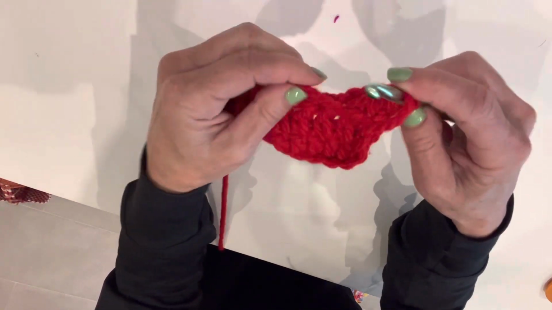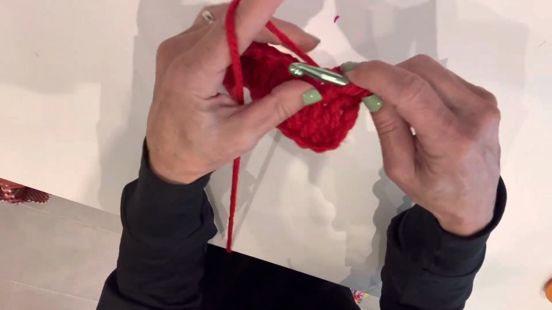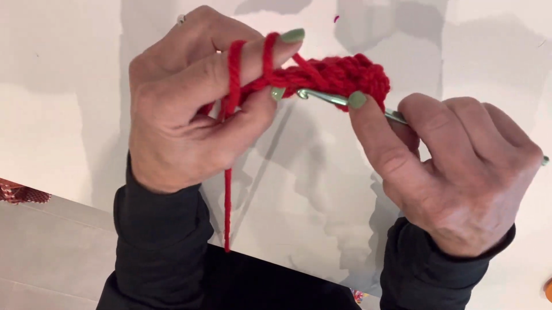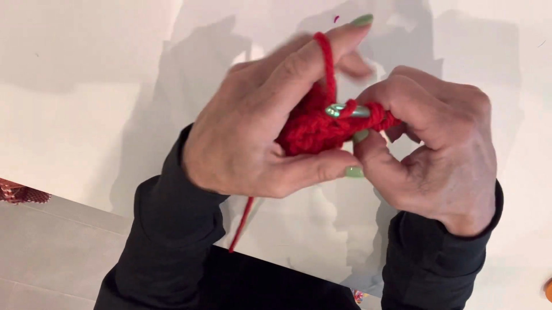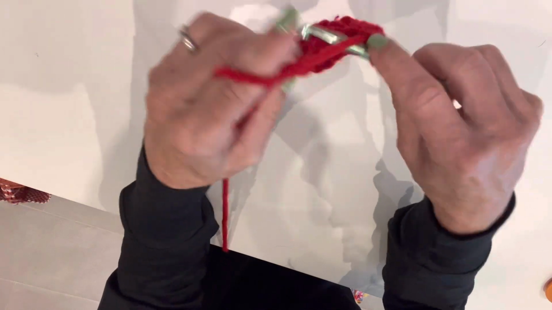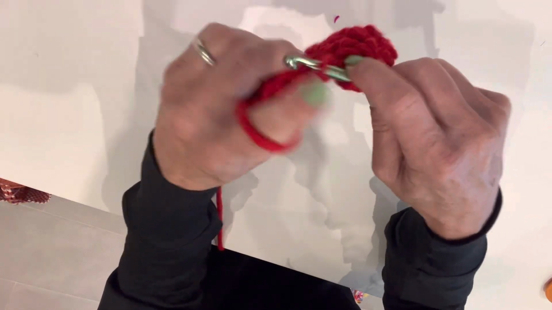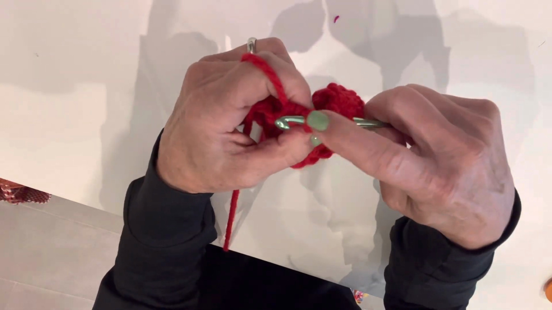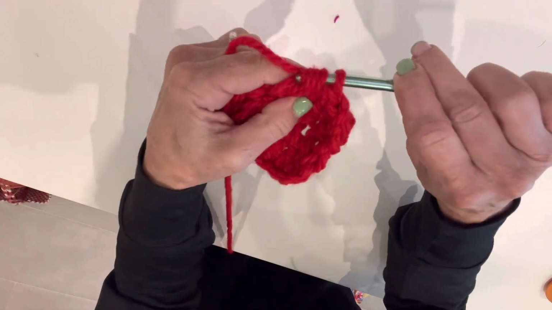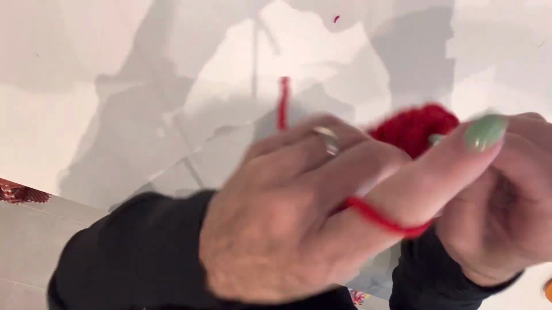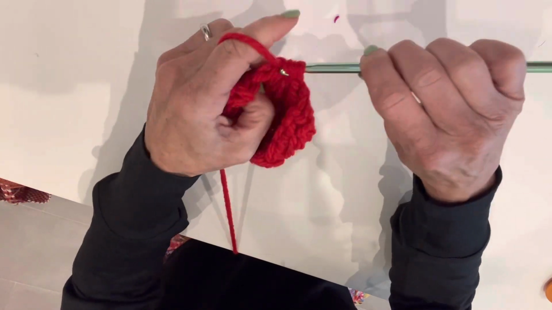I'll do it again. Wrap, go under, pull up a loop, wrap, pull through 2. Second stitch. Wrap, go under, pull up a loop, wrap, pull through 2. There's my 3. Wrap, pull through 3. I started with 10 stitches, and I'm decreasing, whoopsie, so that I end up with 5 stitches. Okay, so I'll just show you what it looks like. I'm just slowly making my way down. Every 2 stitches, I'm decreasing them, making them into 1.